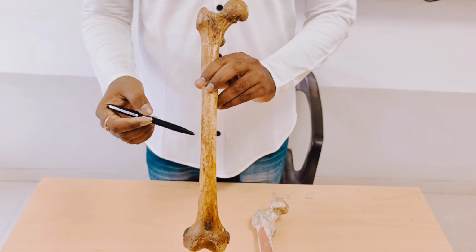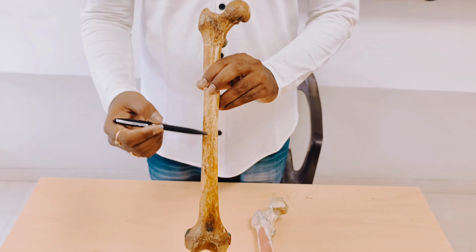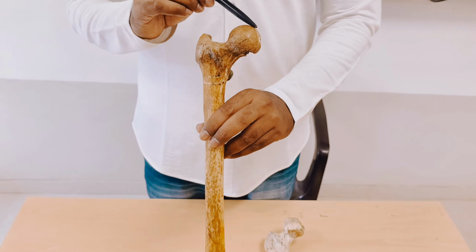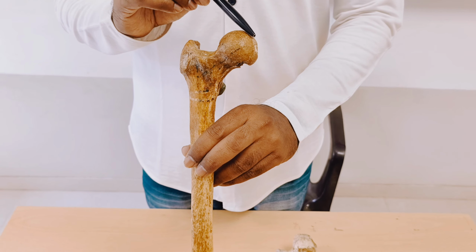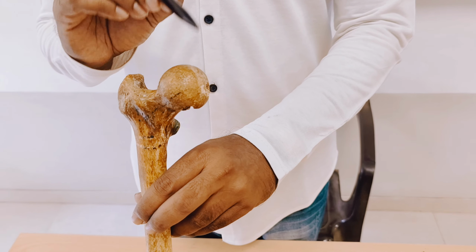Going to the next, the anatomical position of the femur. First, the upper end bears a rounded head. This head is directed medially, upwards and forwards.